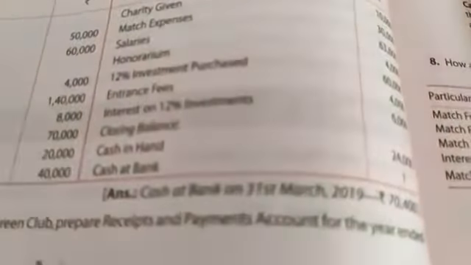What is next here is 12% investment purchased. Now this will be a payment again, by investments, 60,000. And then entrance fees will be a receipt. Entrance fees 4,000.